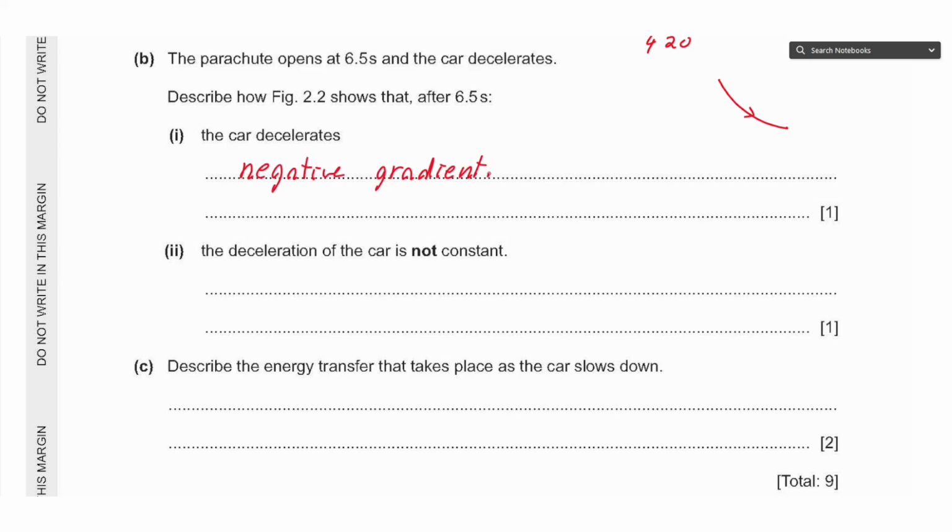Part (i) says the deceleration of the car is not constant. How does the graph show that? That's because the line is curved and not a straight line. So say that the graph is not a straight line.